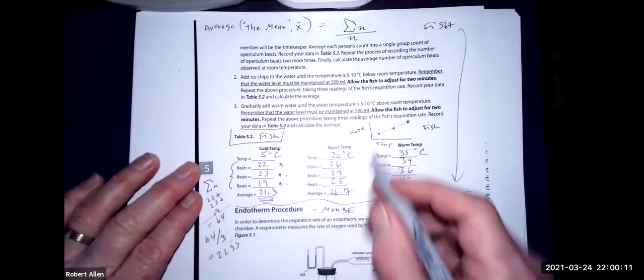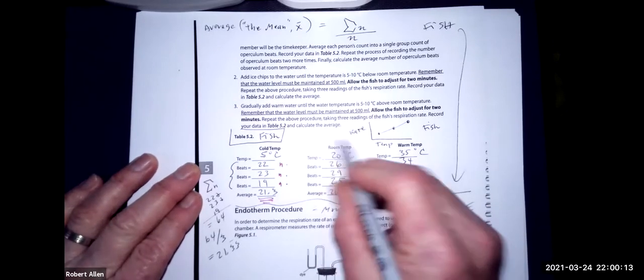It's pretty straightforward. Okay, so then we have room temperature, which is about 20 degrees Celsius. That's about 73 degrees Fahrenheit, right around there. So the beats were more. Look at that. Here's few. Here's more, 26, 29, 25, the mean being 26.7.